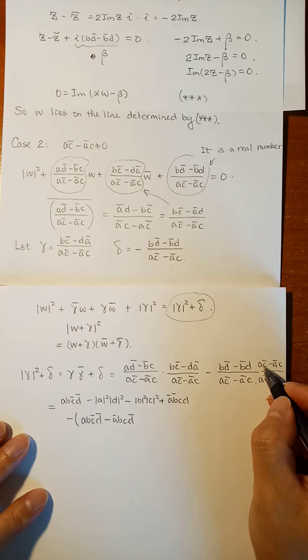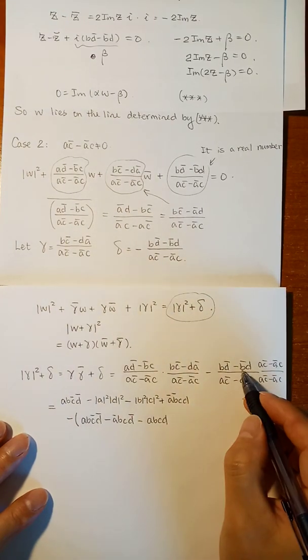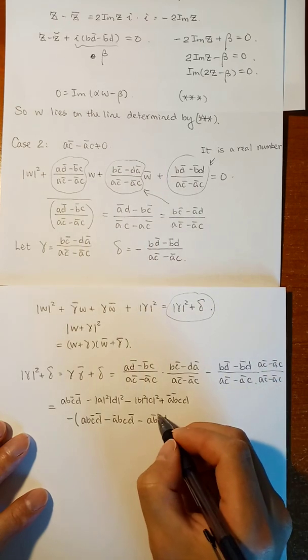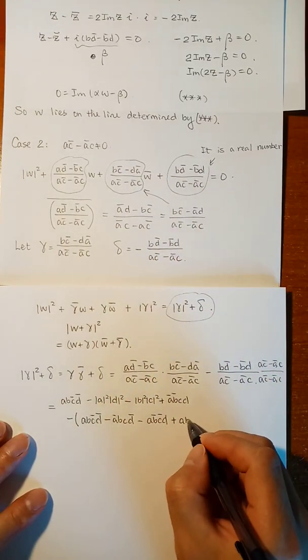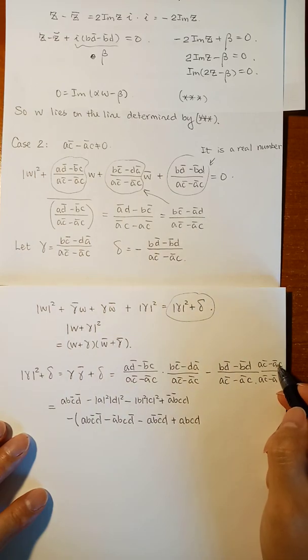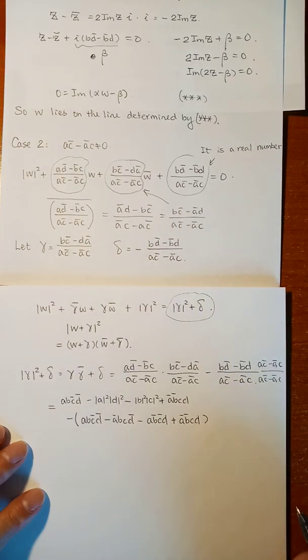And this one is minus A, B, C, D, it's A C bar, B bar. And this one is plus A, B, C, D, but with A bar and B bar. It's a product of these 2 terms.